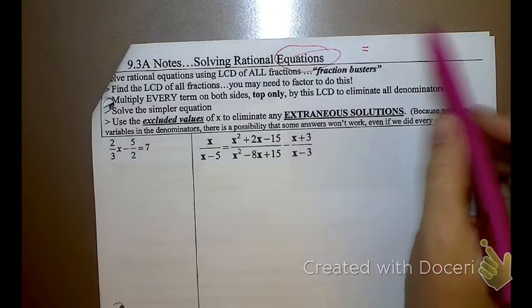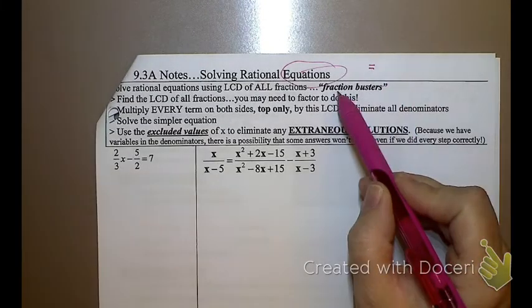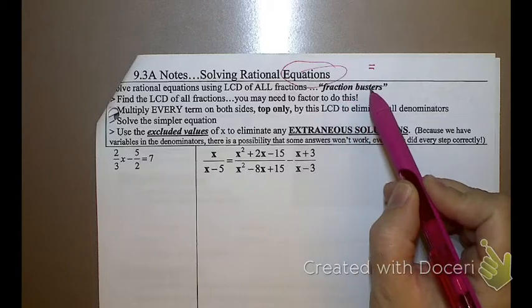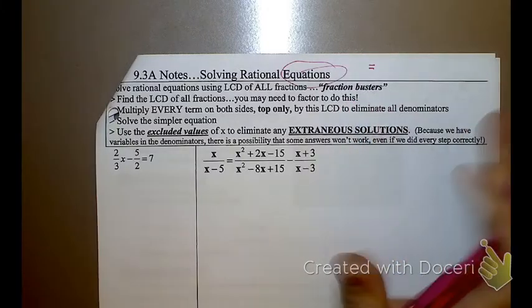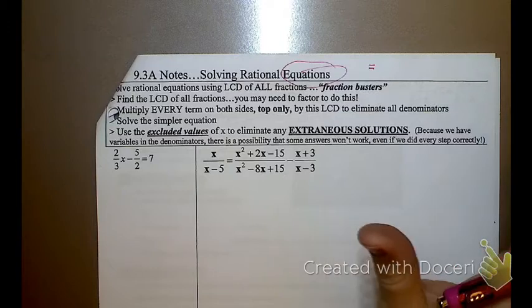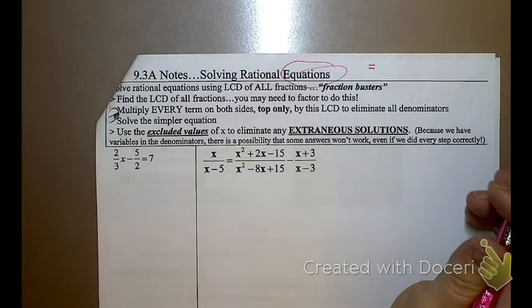An answer, eh? I think that's funny because it's called fraction busters. I think that's just somebody who was teaching it at some point calls it fraction busters, which is kind of cute. Reminds me of Ghostbusters a little bit.